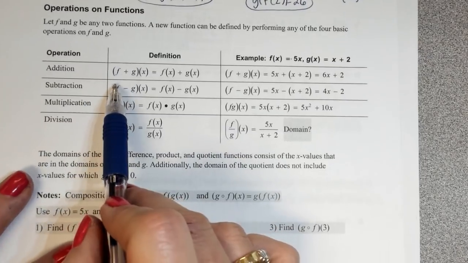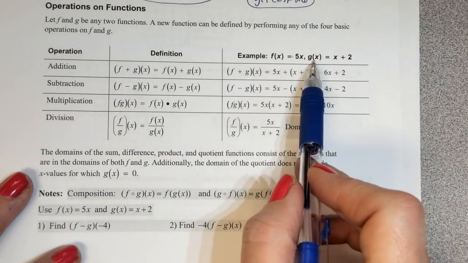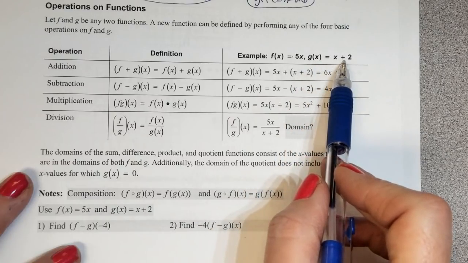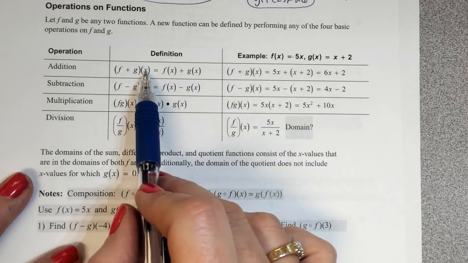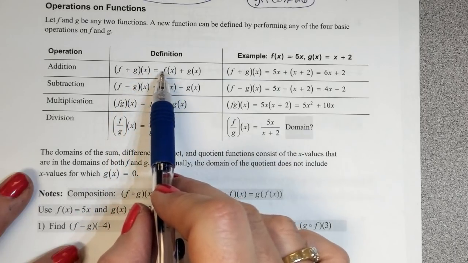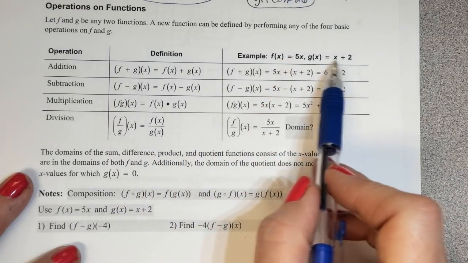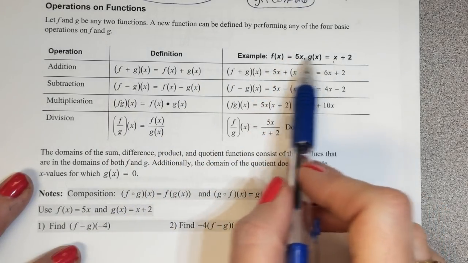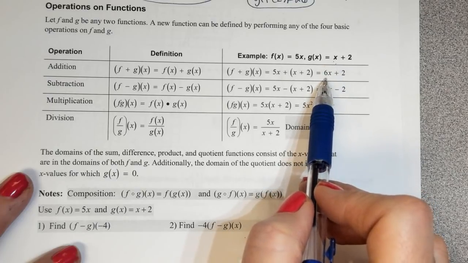So if I have a function given of 5x, and I have a function given of x plus 2, if they ask us to do f plus g of x, that's the same thing as f of x plus g of x. So we just add these two. What do you get if you add those two? 6x plus 2, right?